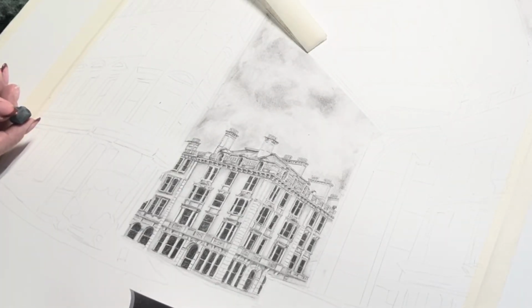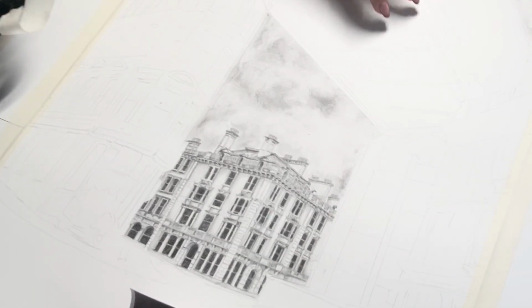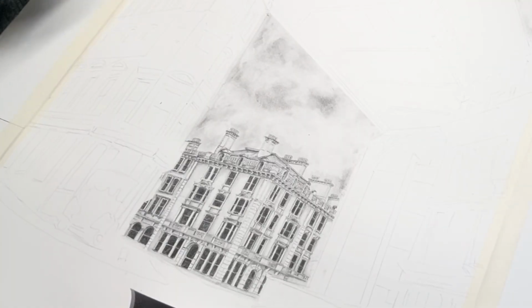Just take this off as well. Show you there, that's left a nice clean line. So I didn't need to do that because I am going to be putting graphite in this area too. But I did it just to show you that it can leave a nice clean line if you need it to.